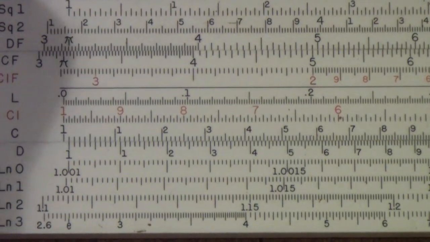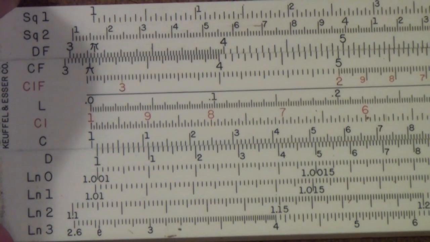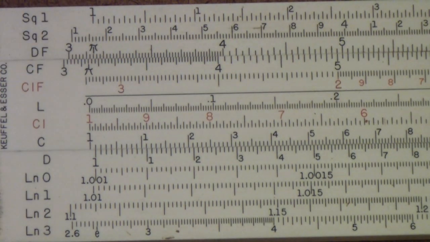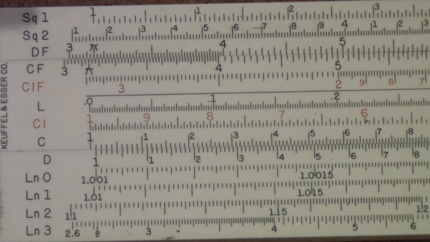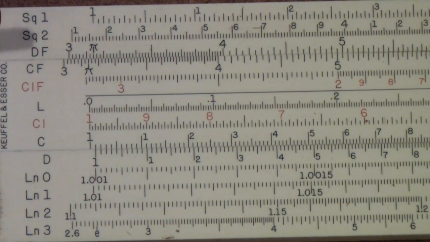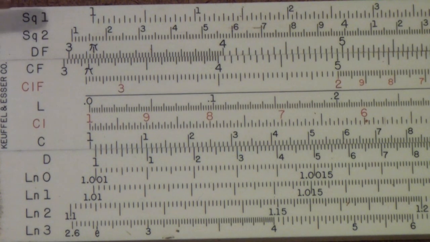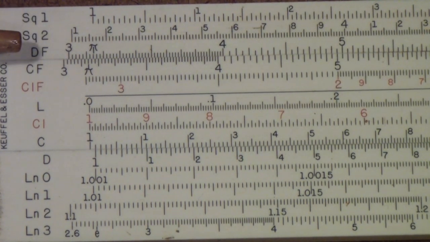On the other side, you see that you have square root scales that we will see again when we look at some of the, well, for example, those seem to be fairly popular.